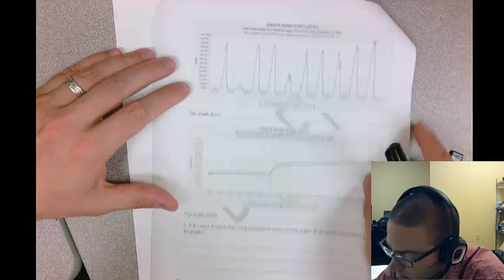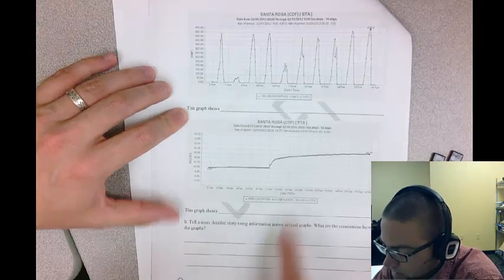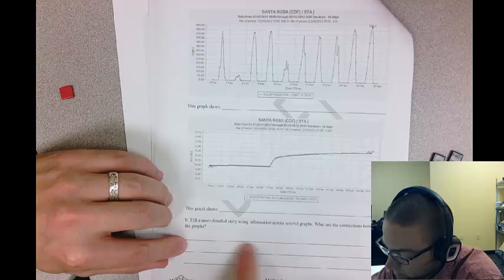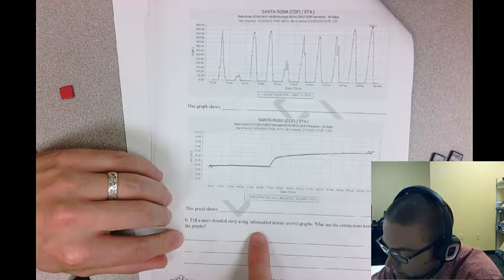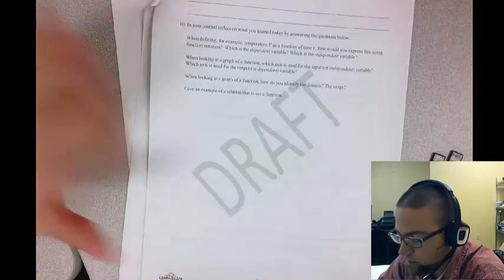Okay, and then just a couple more stories. You have to describe what the graph shows, and then tell a detailed story using the information across those graphs. Okay? And that's it. You're going to reflect in your journal.